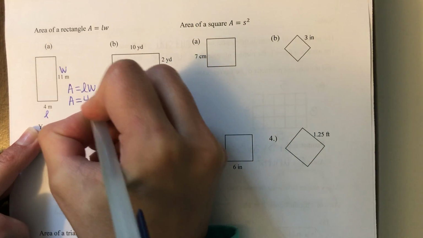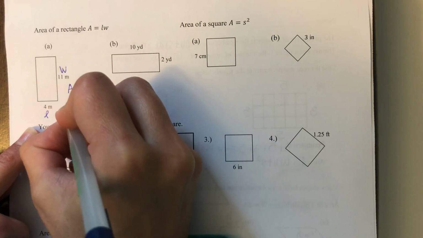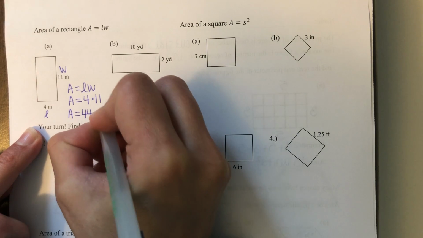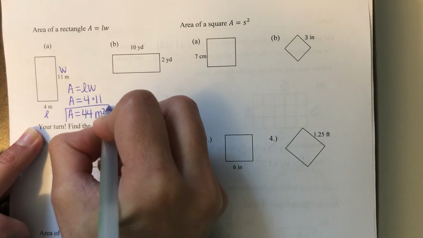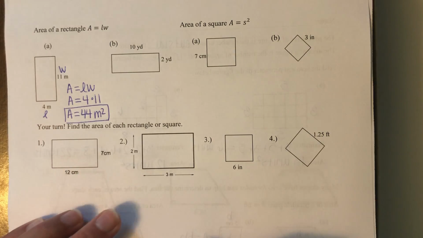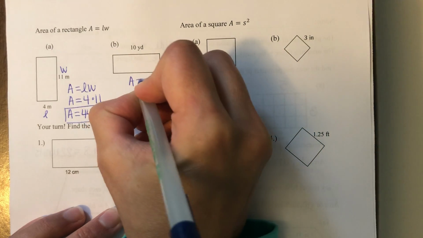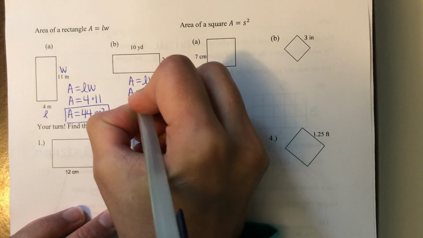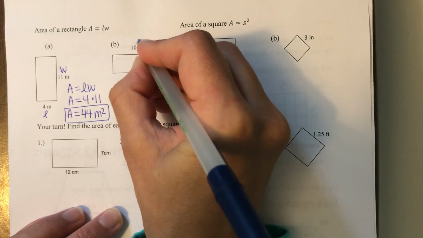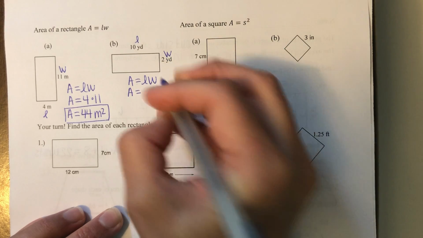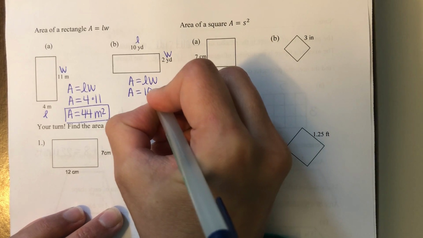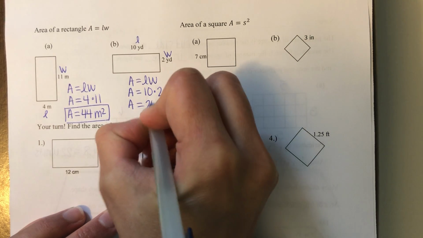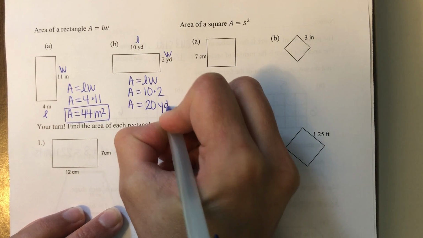So 4 times 11, and we get 44 meters squared. Let's do another rectangle. Area equals length times width. All right, I'll say the length is 10 and the width is 2. 10 times 2, and we get 20 square yards.